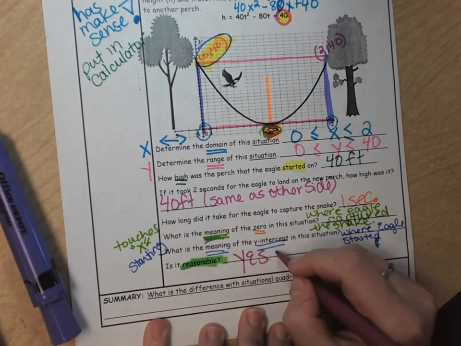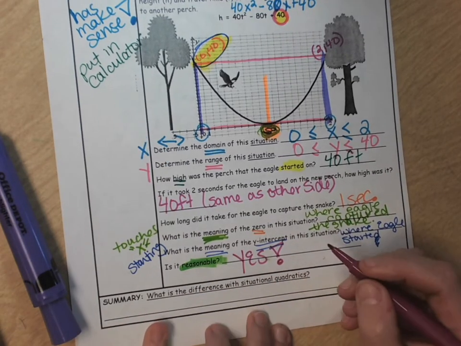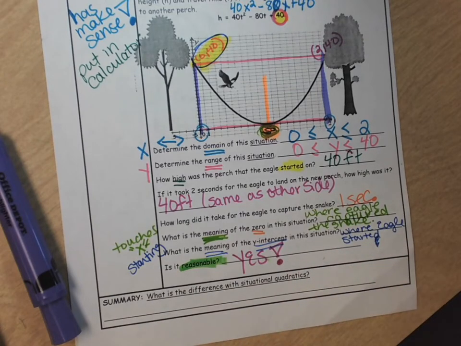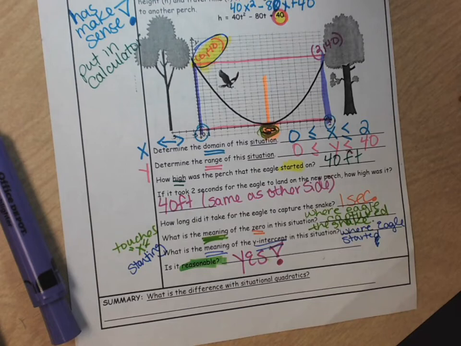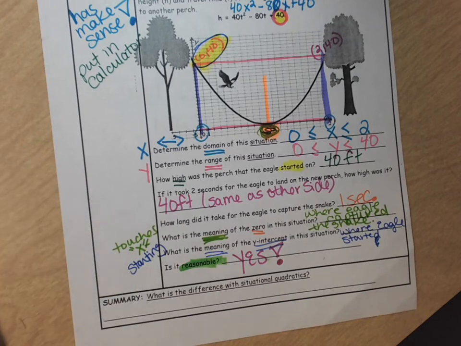Now, if our picture said that the eagle went negative 200 feet under the ground, that wouldn't make sense. Situational activities have to make sense. That is the difference between them and regular quadratics.